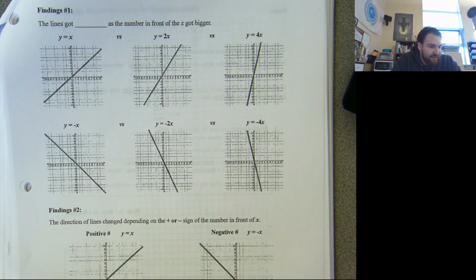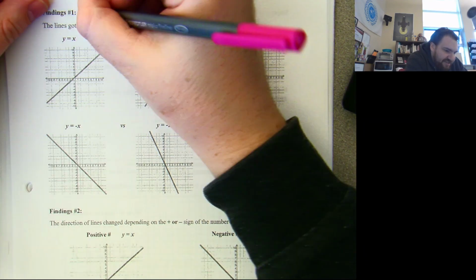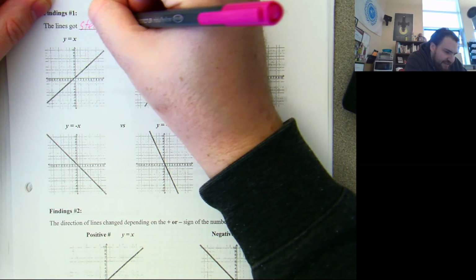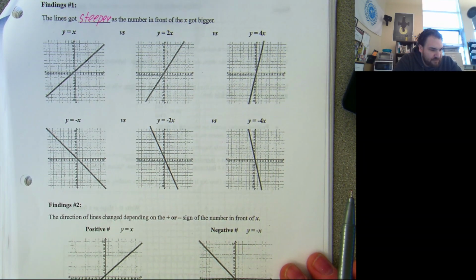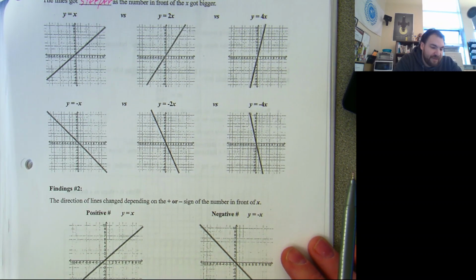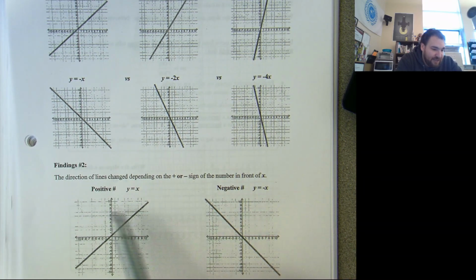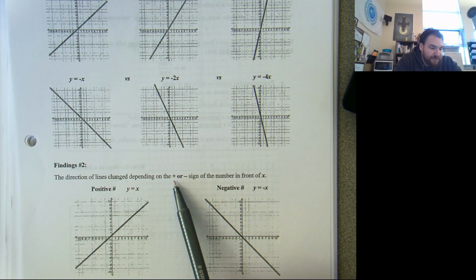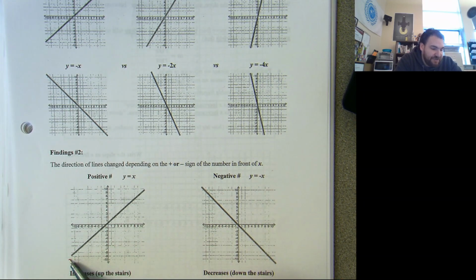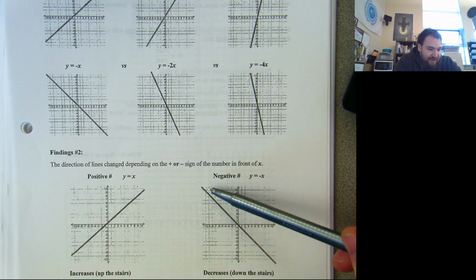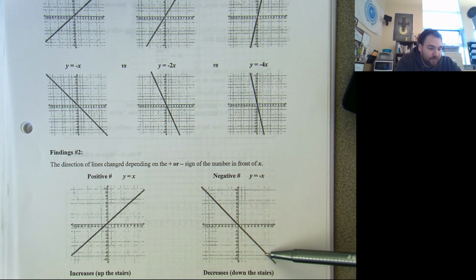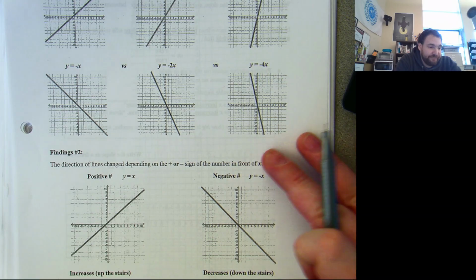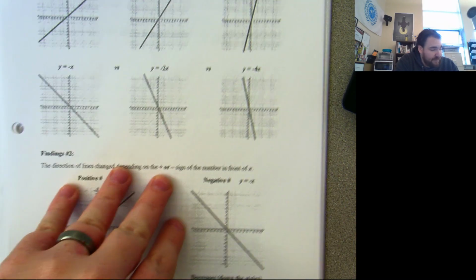So let's put all these ideas together. The lines got steeper, putting all of these ideas together, as the numbers in front of the x get bigger. And the direction of the lines changed depending on whether it was positive or negative. If it's positive, the line goes up to the right, or x and y increase together. If the number out front is negative, x goes up, y goes down, or vice versa. They flipped. Interesting. Flip the page.